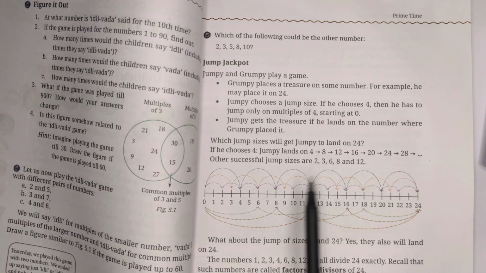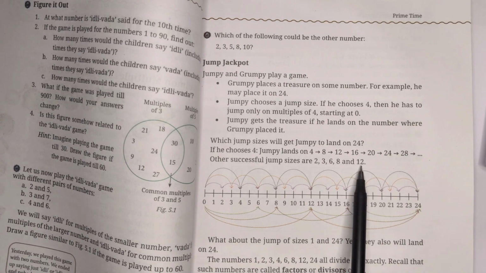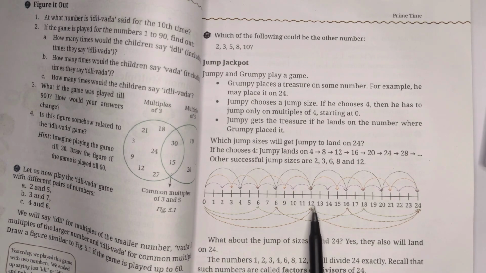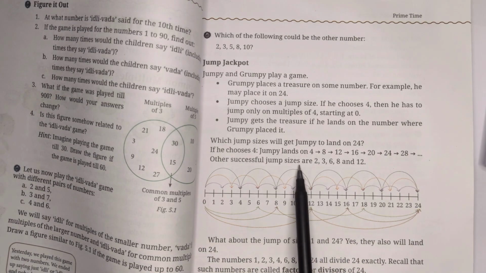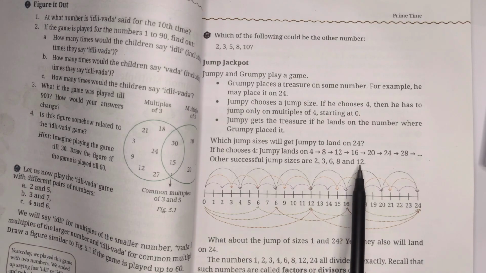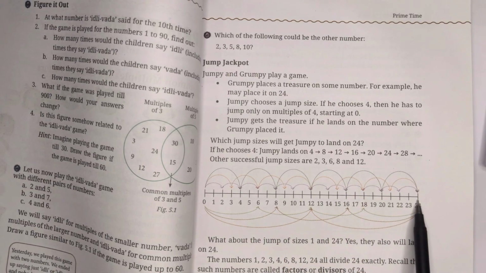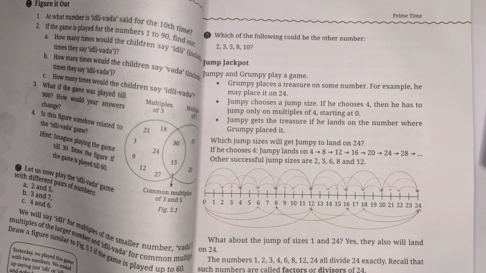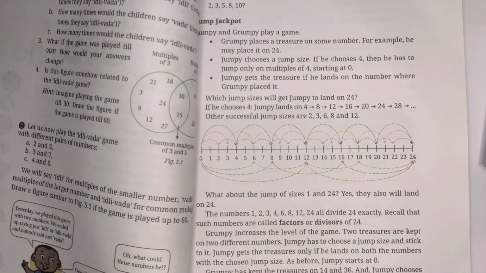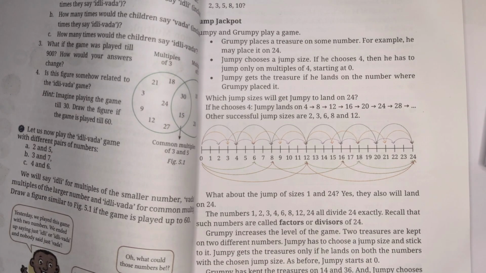If you are taking 8, first jump till 8, then from there 16, then straight from there 24. If you are taking the jump 12, straight from 0 to 12 and then 24. So any jump size 2, 3, 6, 8 and 12 can take to reach 24. So the numbers 1, 2, 3, 4, 6, 8, 12, 24 all divide 24 exactly. These numbers are called factors or divisors of 24.